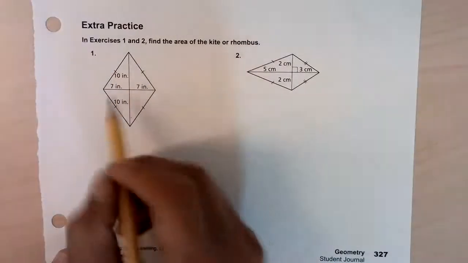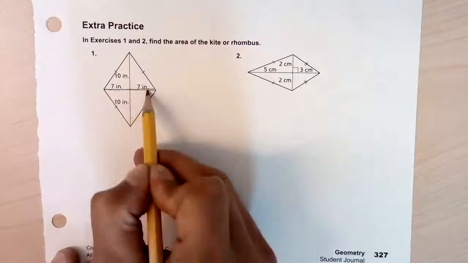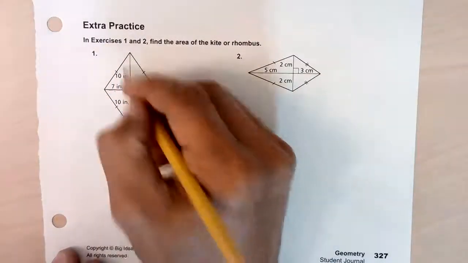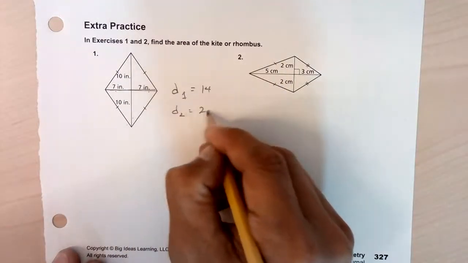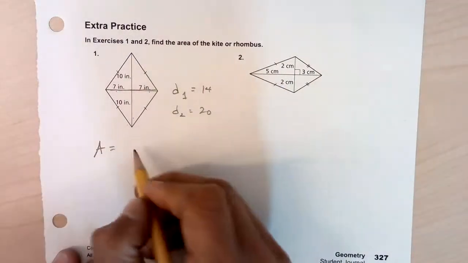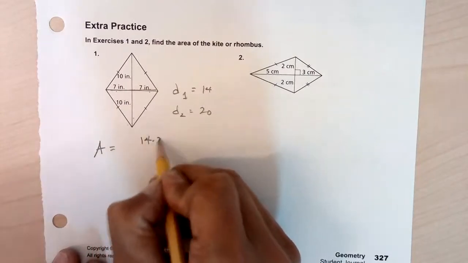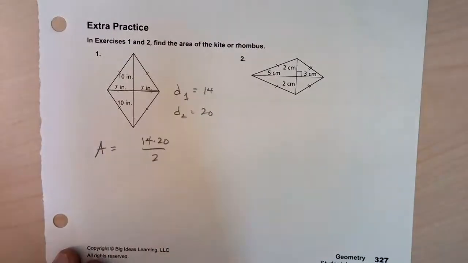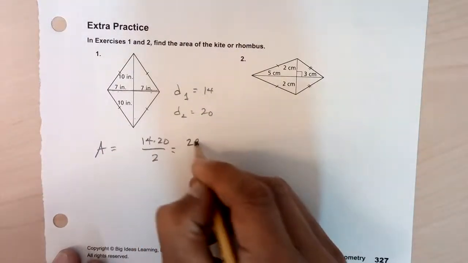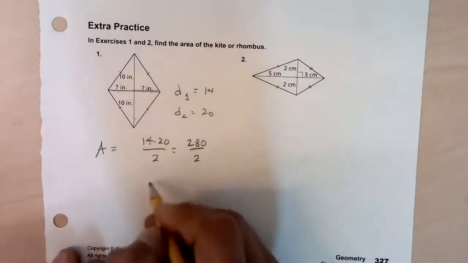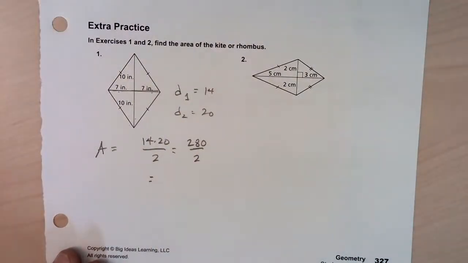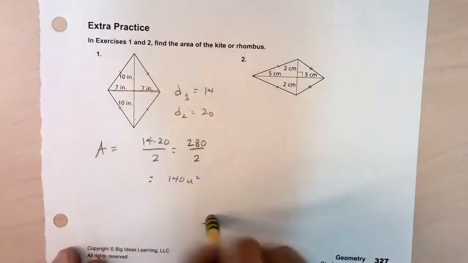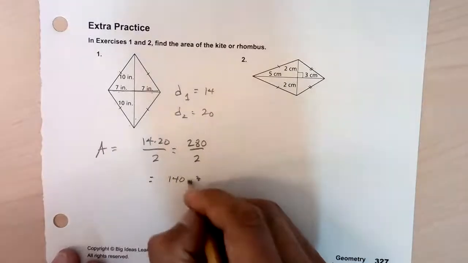All the sides are congruent. One of the diagonals is 14 units in length. So I'm going to let that be diagonal 1 because you just have the 7 and 7. The other diagonal is 20 units in length. I'm going to let that be diagonal 2. Then in order to calculate the area, diagonal 1, 14, multiplied by diagonal 2, 20, and then you want to divide that by 2. So you can multiply 14 by 20, it's 280, divided by 2. So then the area of the rhombus would be 140 or 140 square units. In this case, it's actually 140 square inches.